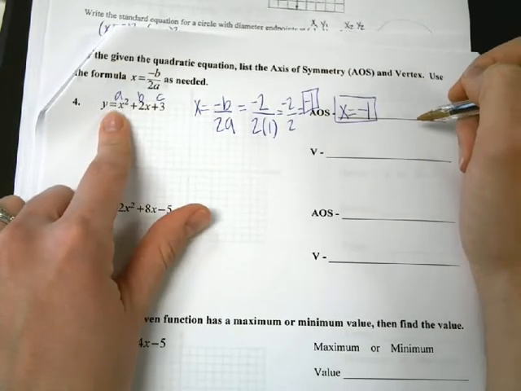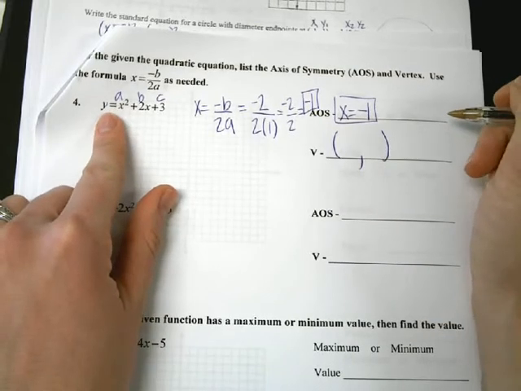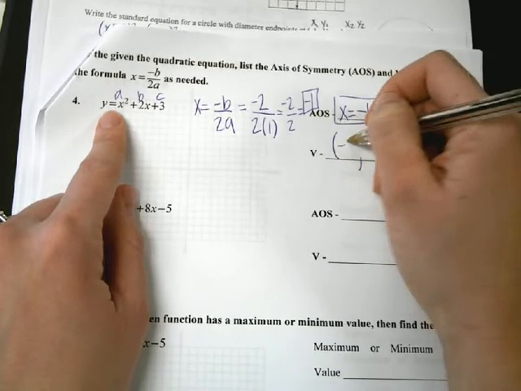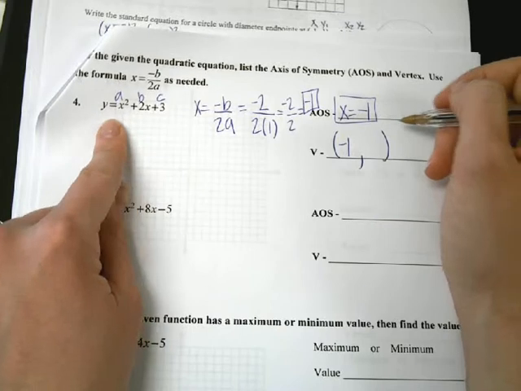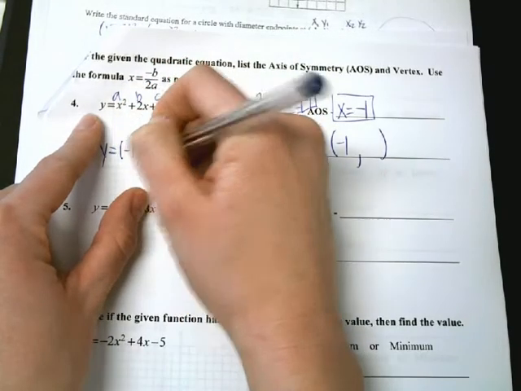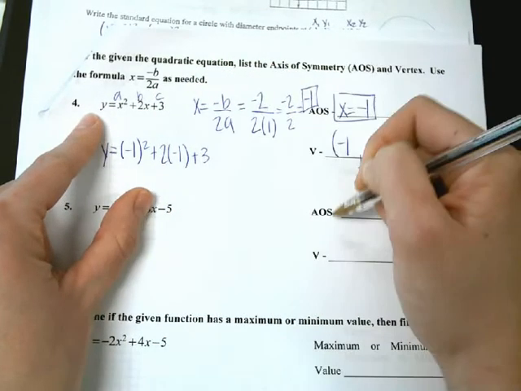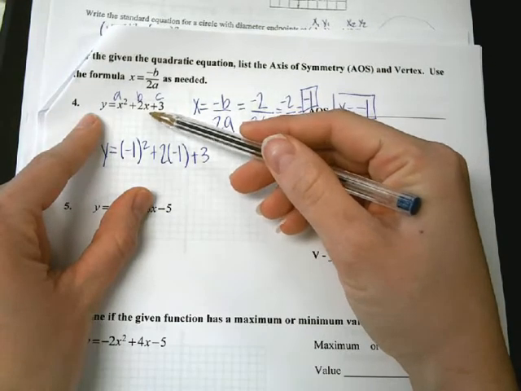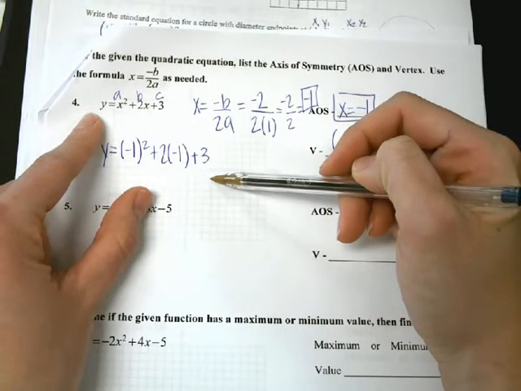Then you've actually found the x value of your vertex. So you can go to your vertex, which is going to be a point, so I put parentheses around it. And you know the x part is the negative 1. In order to find the y, you have to plug in to your original equation. Y equals parentheses negative 1 squared plus 2 times the negative 1 plus 3. And if you put parentheses around wherever the x would be, so here and here, then you can plug this into your calculator just like normal.